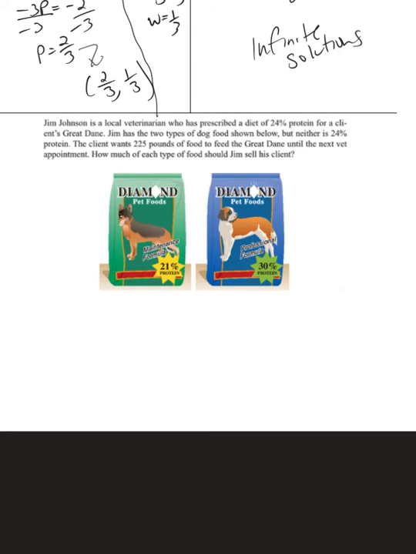Okay. Jim Johnson is a local vet who has prescribed a diet of 24% protein for a client's Great Dane. And Jim has 2 types of dog food shown below, but neither is 24% protein. So he wants 225 pounds of food to feed the Great Dane until the next appointment. How much should he combine to make it so that this is 24%? I'm going to call this bag A. I'm going to call this bag B. I'm also going to call this 0.24, and this is 0.21, this is 0.30.